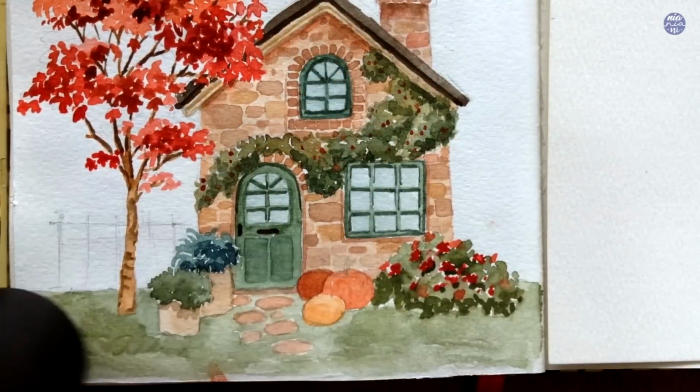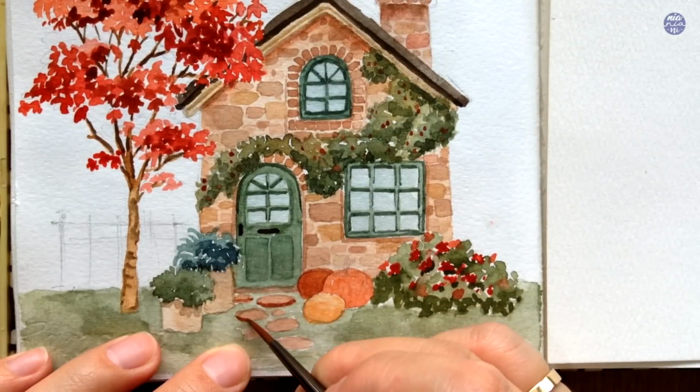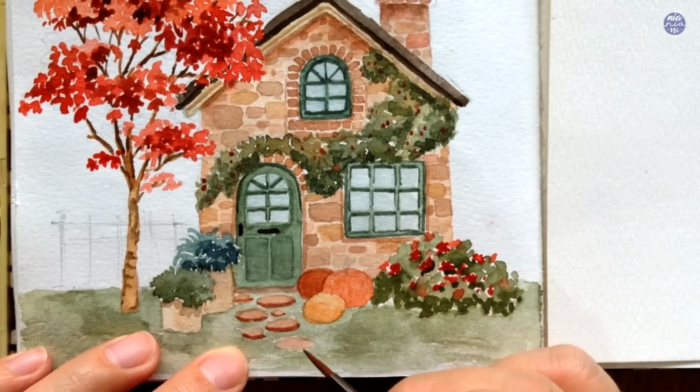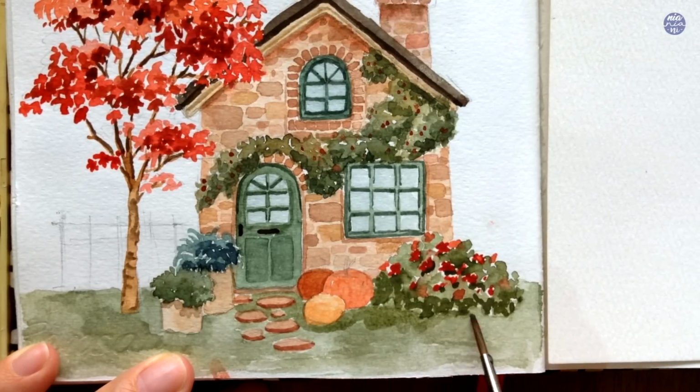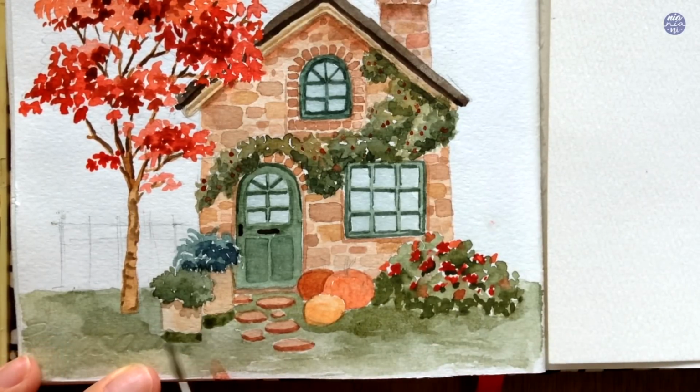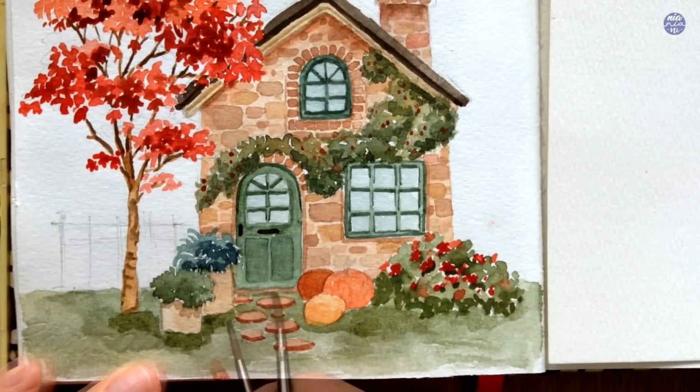and painted the shadows for those walking stones. After that, I'm going to use the same green for the grass again and paint around those walking stones as well as under the bush, the tree, plants, and the pumpkins.